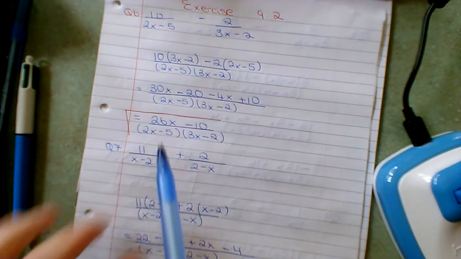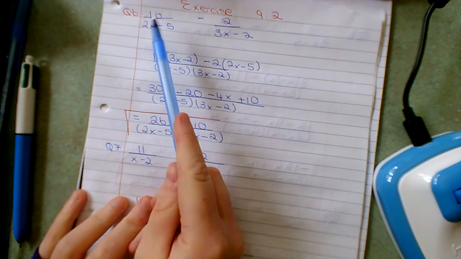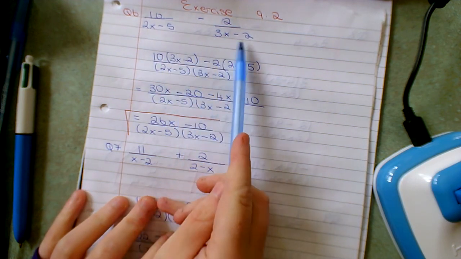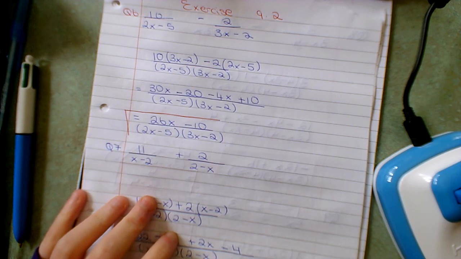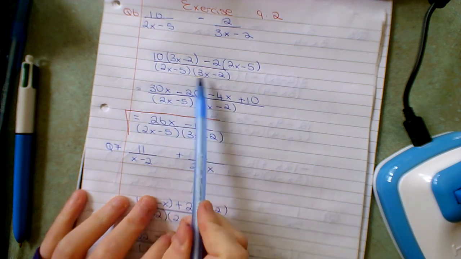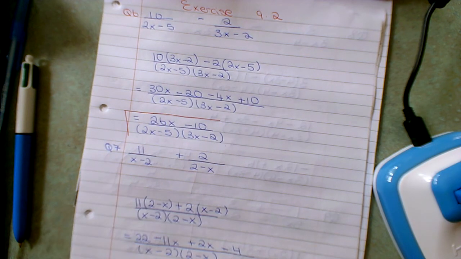Okay, so I'm just going to go through exercise 9.2, the solutions. So first of all, we have 10 over 2x minus 5 minus 2 over 3x minus 2. The first thing we need to do is we're asked to simplify these into one single fraction. So what I need to do is get a common denominator. My common denominator in this case is going to be my two bottom numbers. Remember, I never have to multiply out those two brackets.